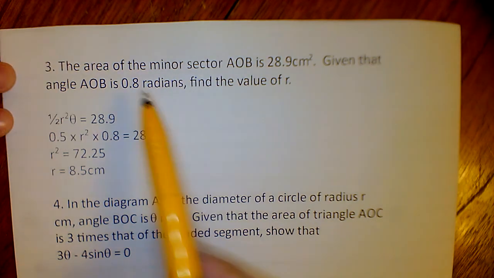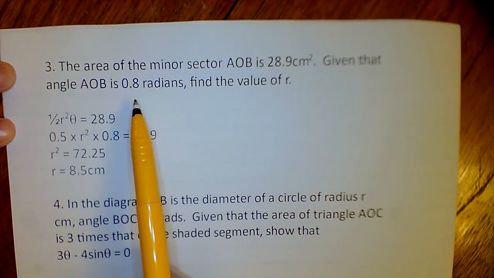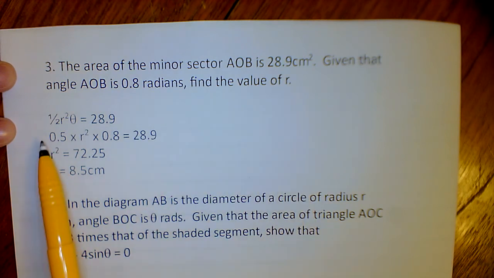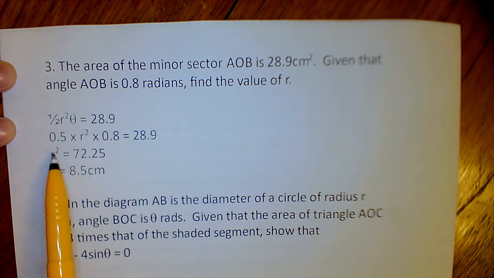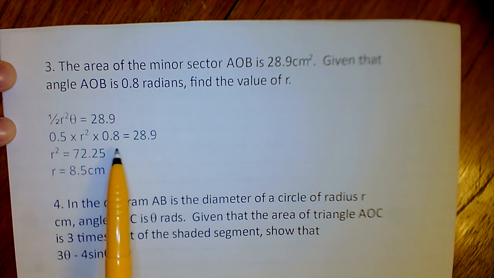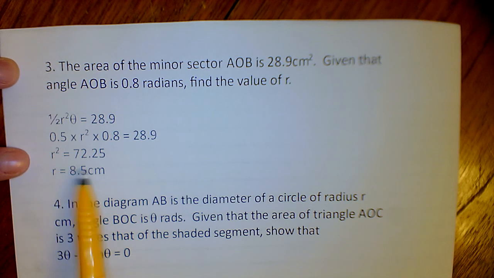So this time we're given the area, we're given the angle, and we're trying to find the radius. It's the area of the sector, so it's a half r squared theta, which is 28.9. A half, there's your 0.5. r squared is what we're looking for. Theta is 0.8. Work that out and we get r squared is 72.25, and then r is the square root of that, which is 8.5 centimeters.